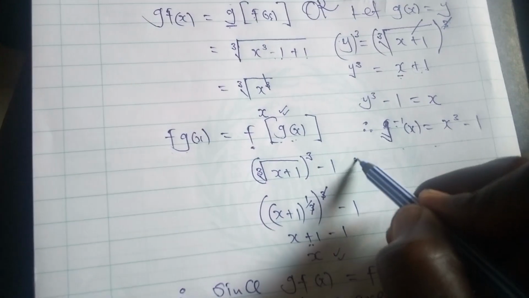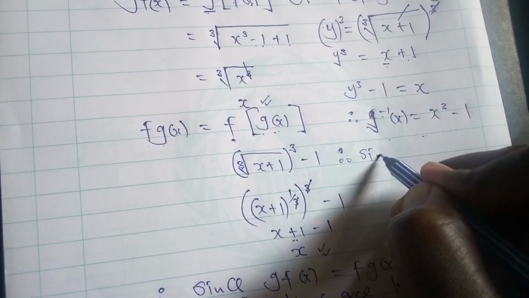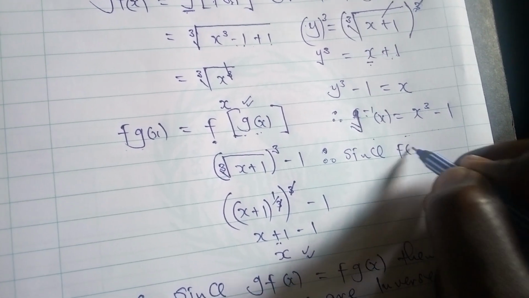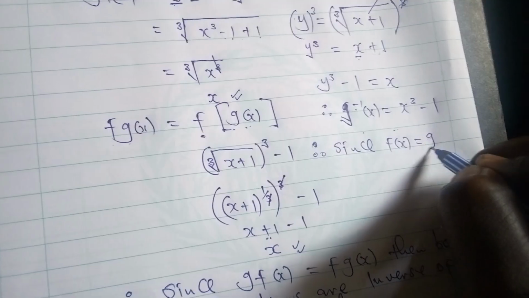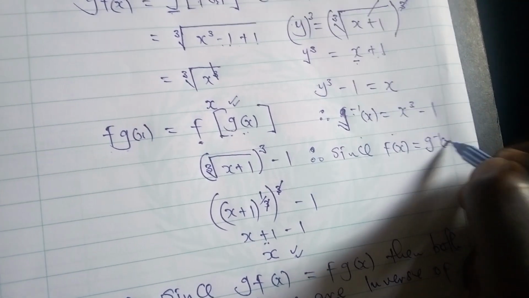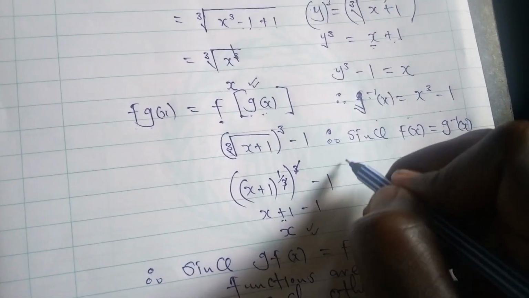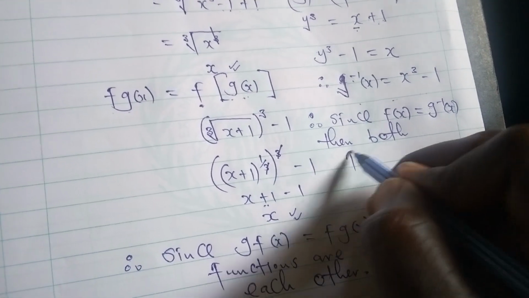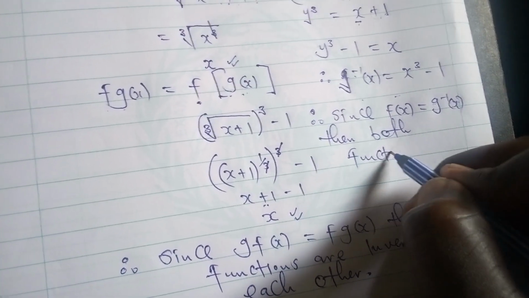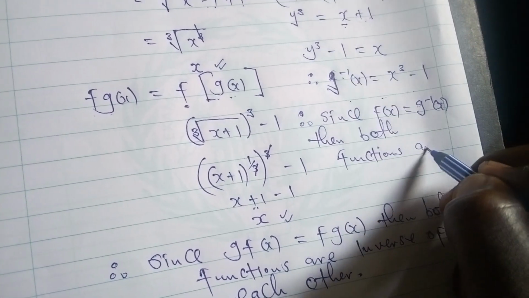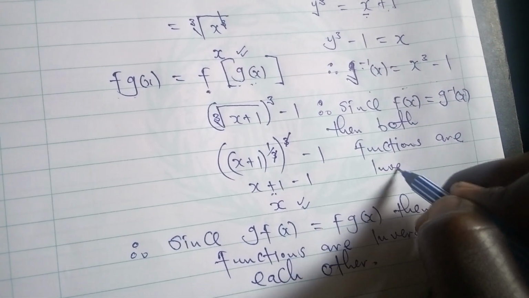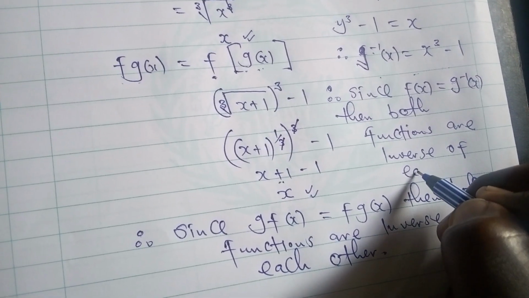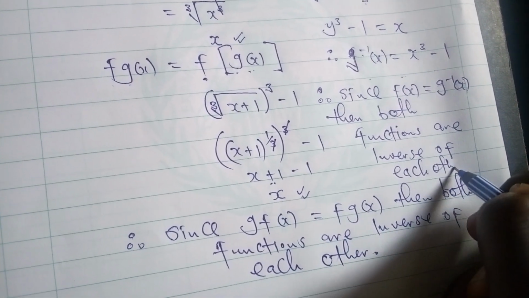So therefore, since f of x is equal to the inverse of g of x, both functions are inverses of each other.